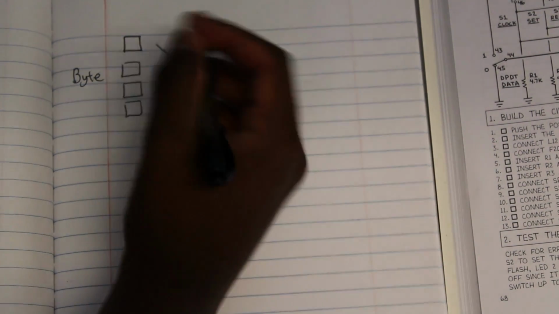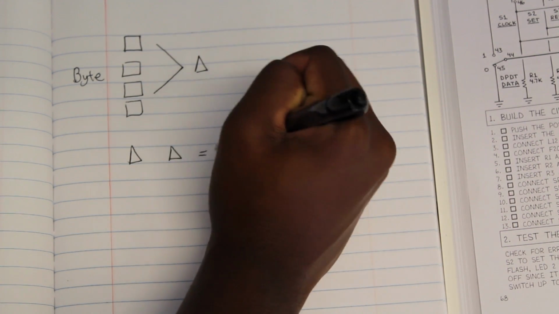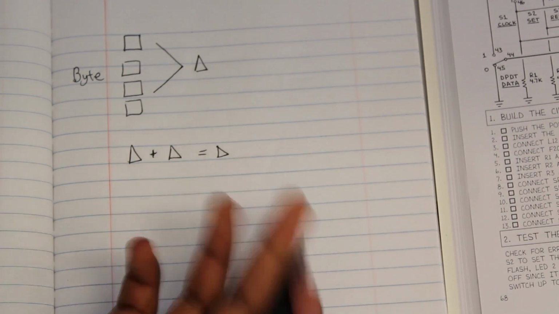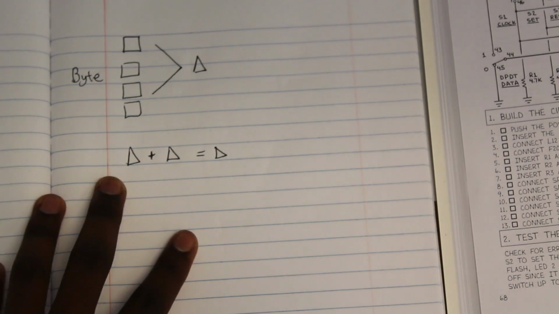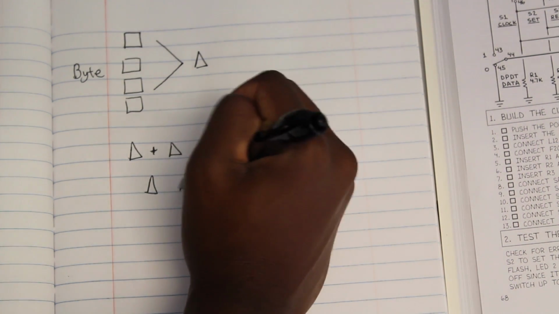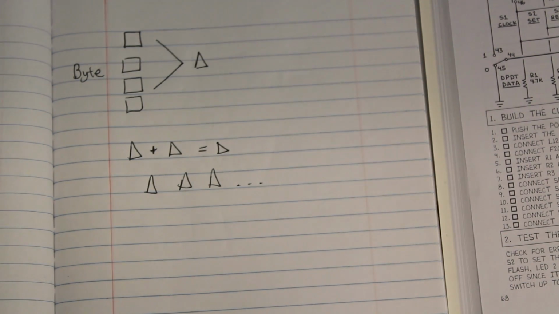So for us, we're probably only going to need a minimum of 3 bytes, right? Triangle plus triangle equals triangle, so you're going to need 3 bytes, A, B, C. But we could probably do like 8 triangles, although this is kind of stupid to draw out, 8 triangles, 8 bytes, if we wanted to. We could even do 16 or 32. And we'll talk more about this later in CPU architecture, and it's a really, really good topic to understand.